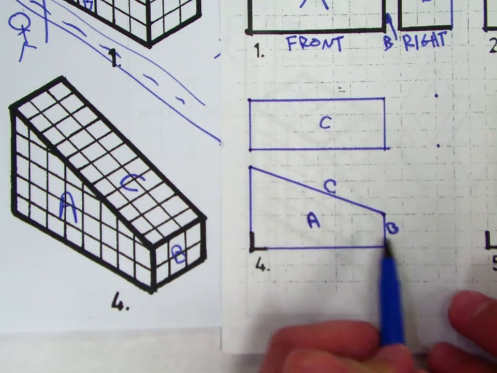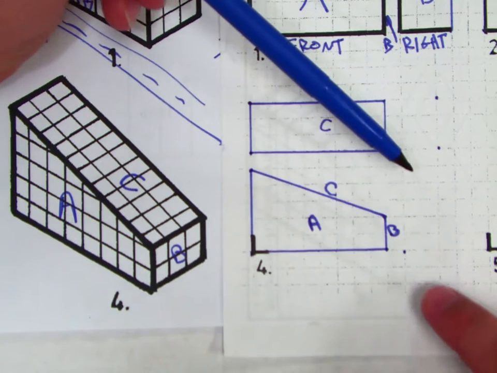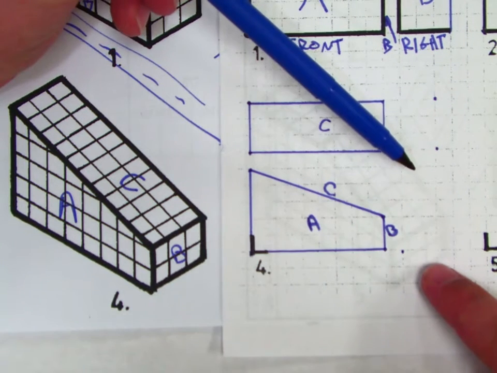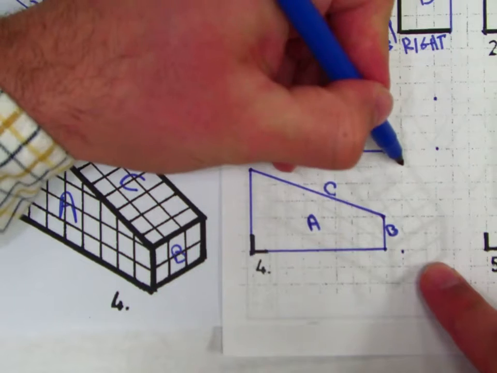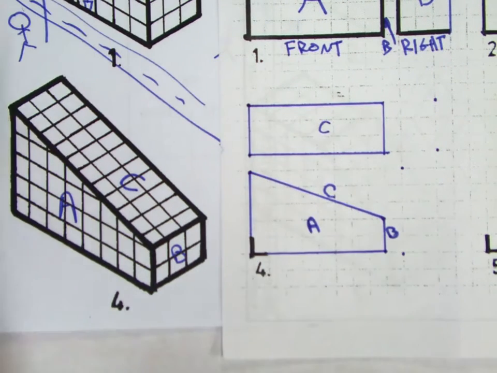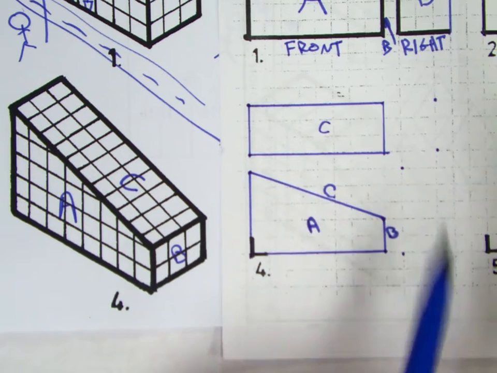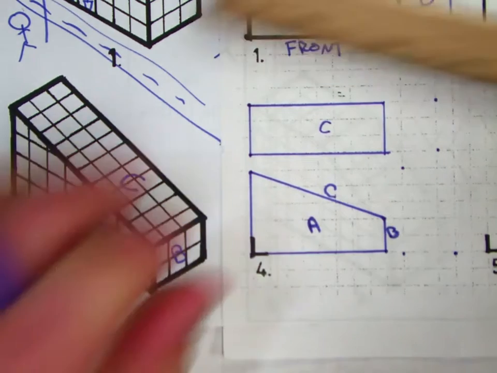We skip one block from the front view to the right side view, and automatically, what do I know about the height of the right side view? You should know that it is the same as the height of the front view. I can look at my right side view and count the number of blocks wide, 3 blocks wide.